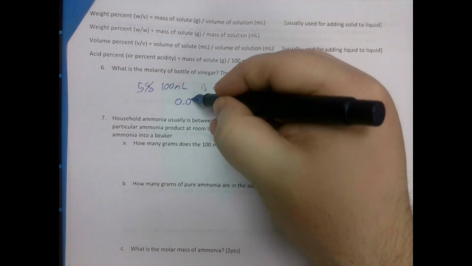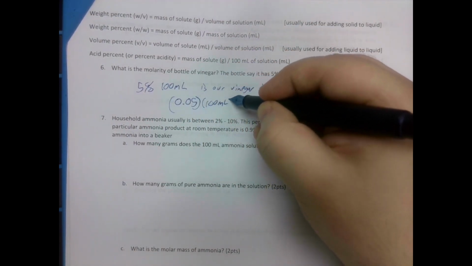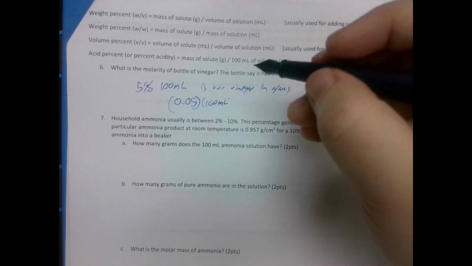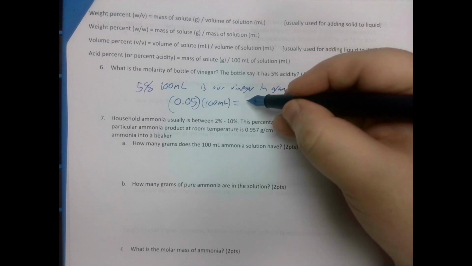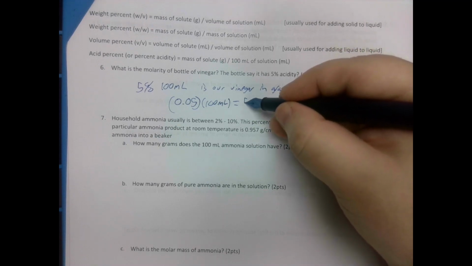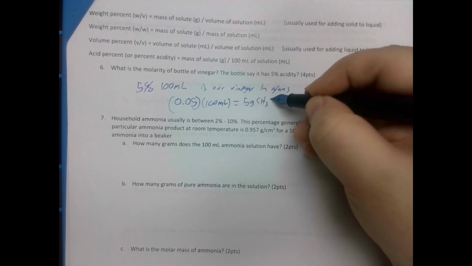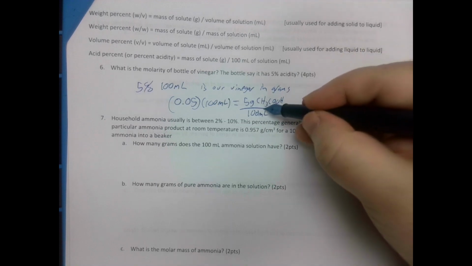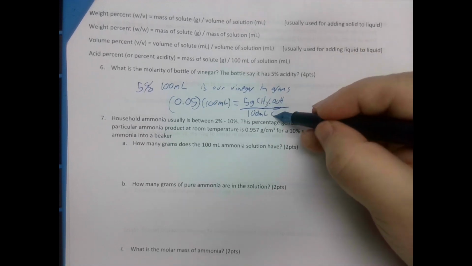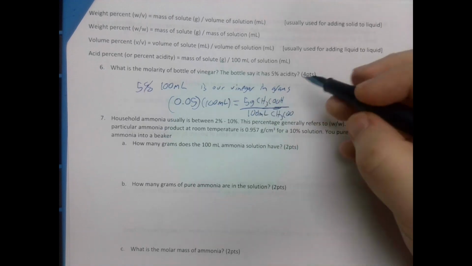So 0.05, that's 5%, times 100 milliliters gives us 5 grams. And this is 5 grams of acid per 100 milliliters of acid. 5 divided by 100 is 5%.